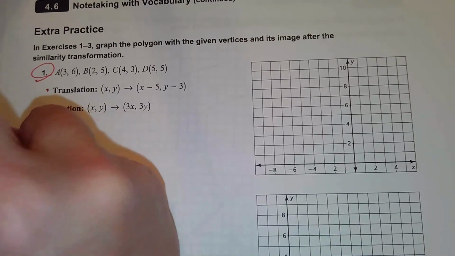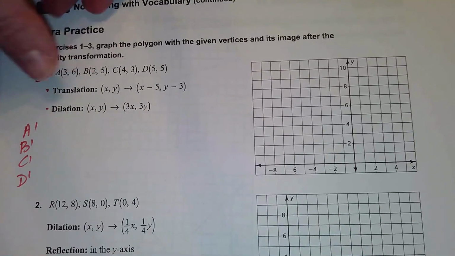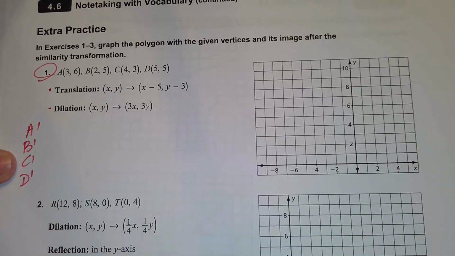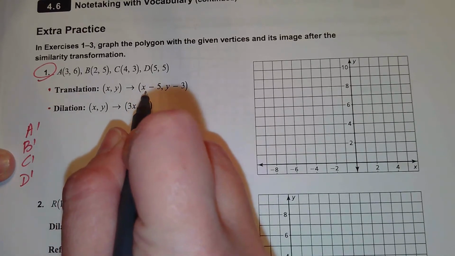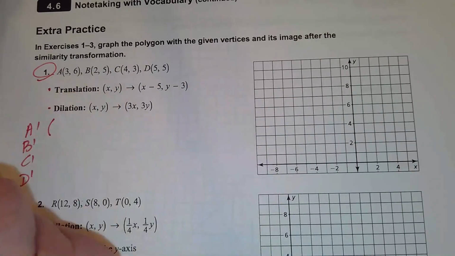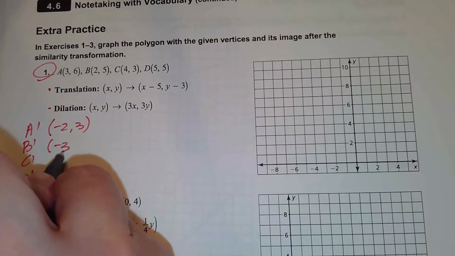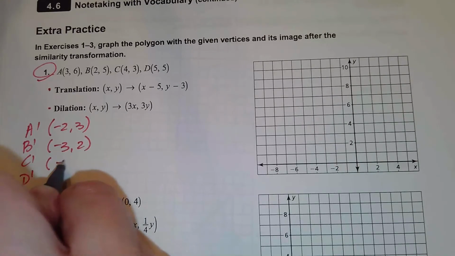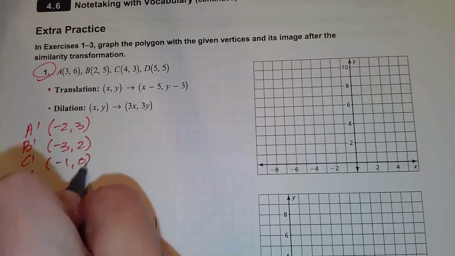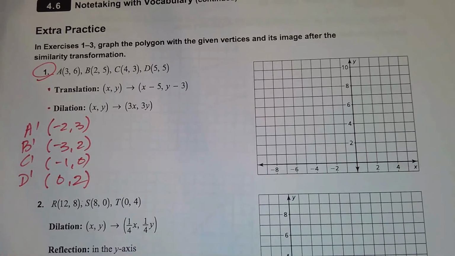All right, so first step, I am going to list my points. So there's 4 of them, A, B, C, and D. But I'm going to do the A prime, B prime, C prime, and D prime. And so the first transformation I'm doing is a translation. And I'm subtracting 5 from my x's and subtracting 3 from my y's. So I'm going to go ahead and do that. Subtract 3, I get 0. And then I get 0 and 2. So that would be my image. If I graphed that, that would be my image after my first transformation.